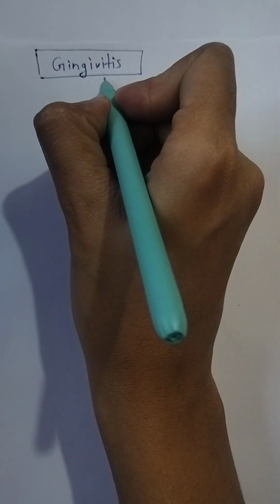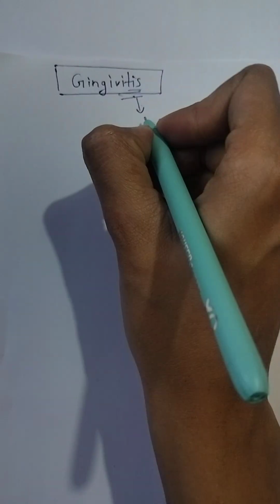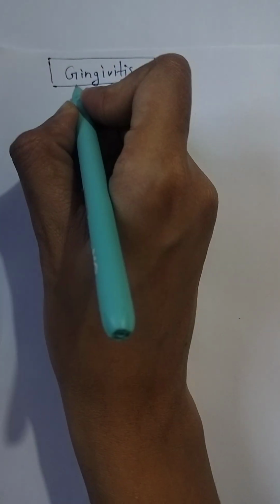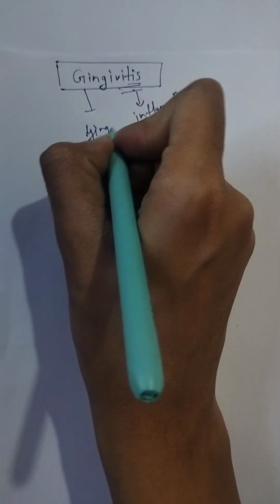Hello everyone, let us start with today's topic, that is gingivitis. Any "itis" is an inflammation. So the meaning of gingivitis is the inflammation of the gingiva.